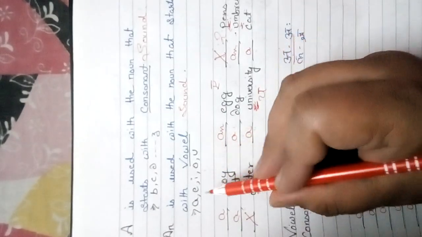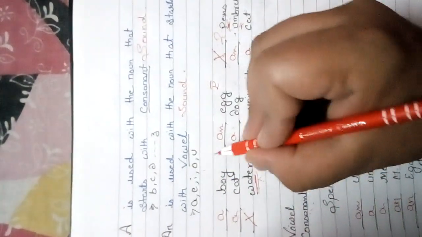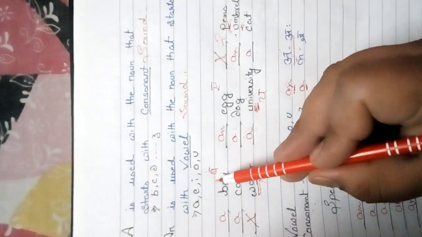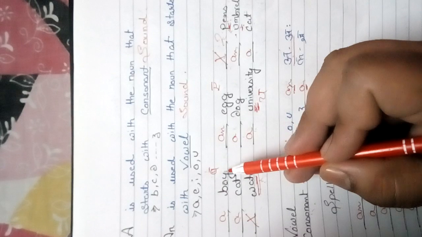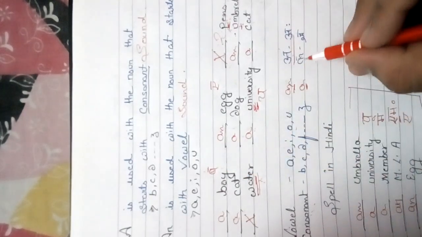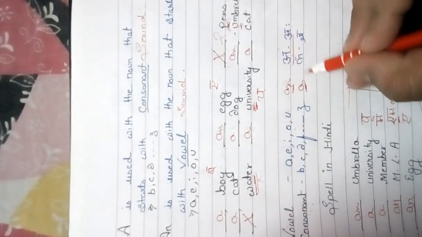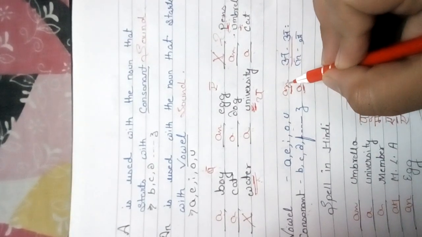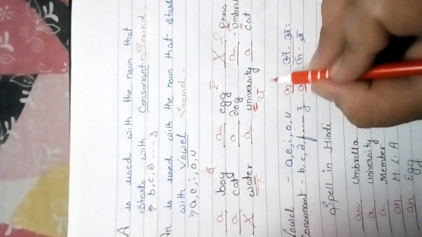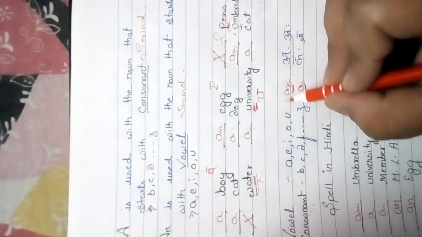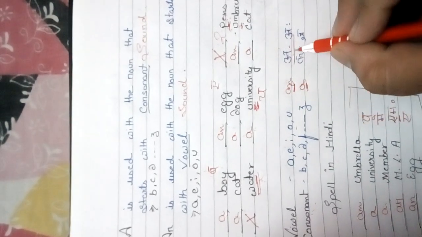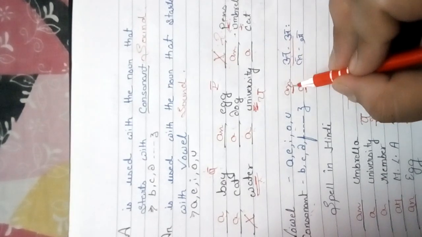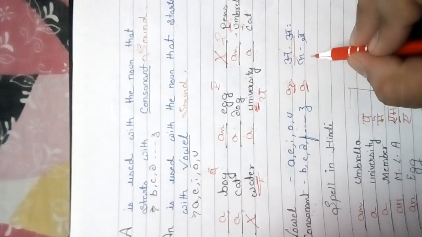If you write boy in Hindi, it will be from Ba. And if it is a consonant of Hindi, then use A. And if it is a vowel of Hindi, then use an. I am going to repeat once again. If you write that noun in Hindi, and if it starts from a vowel of Hindi, then use an, and if it starts with a consonant of Hindi, then use A.